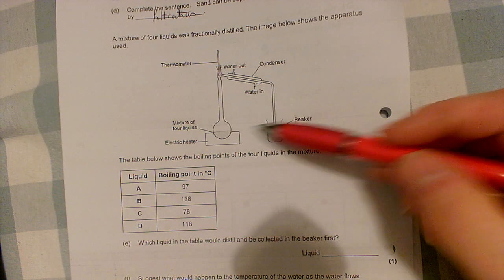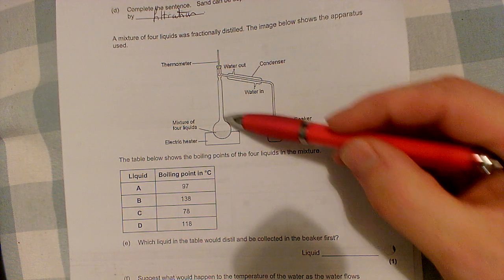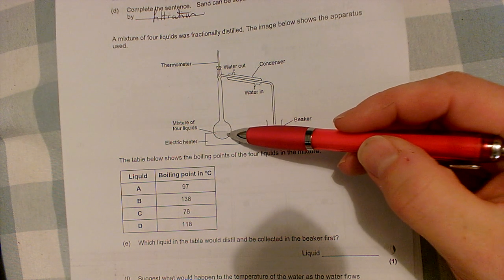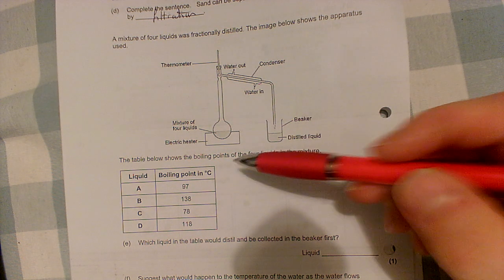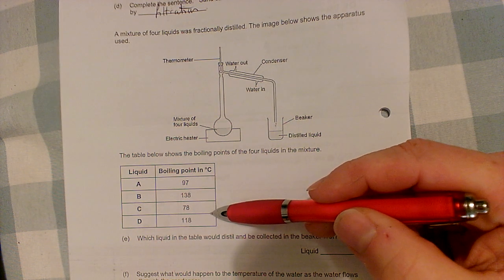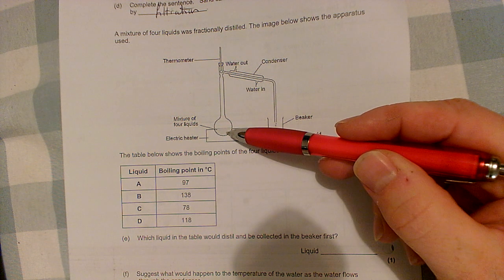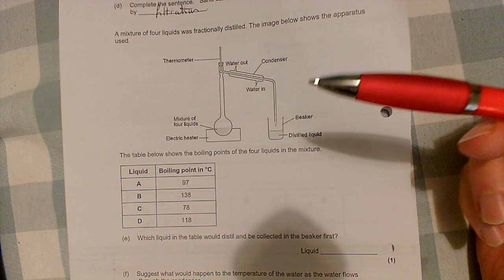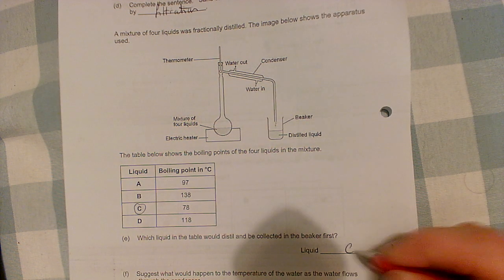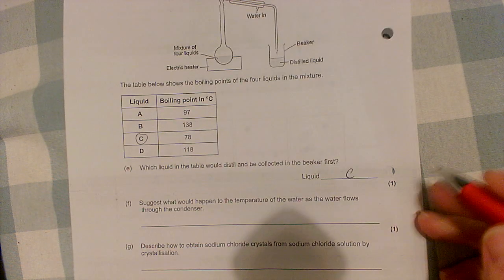Okay. Tiny bit harder now. You have to think a little bit here. You're given some information about fractional distillation. Fractional distillation is all about separating a mixture of liquids with different boiling points. That's what's going on here. And when you heat up the mixture of liquids, the one that's going to boil first is the one with the lowest boiling point. And that one was C. And again, loads of people got that one right, so well done on that.